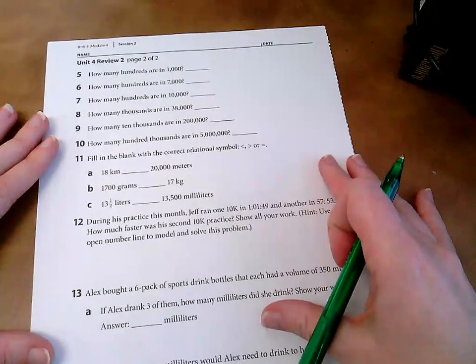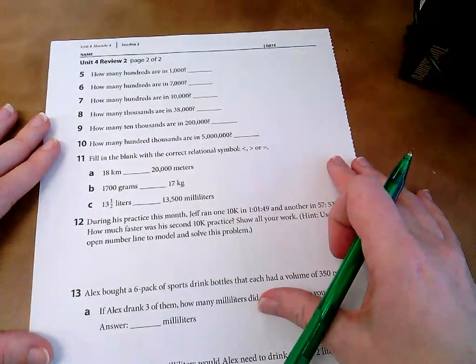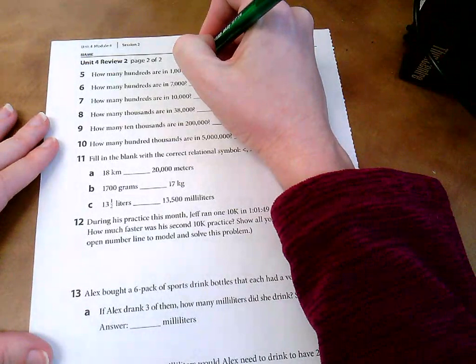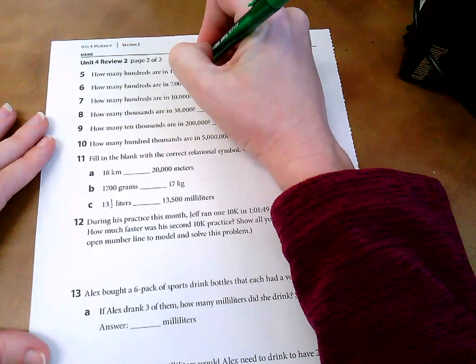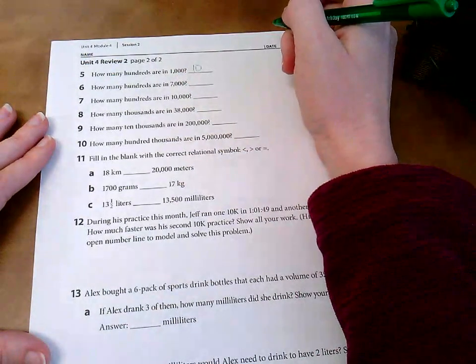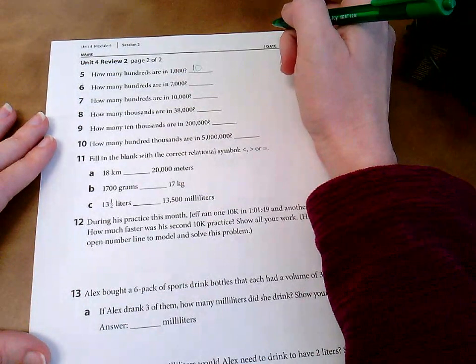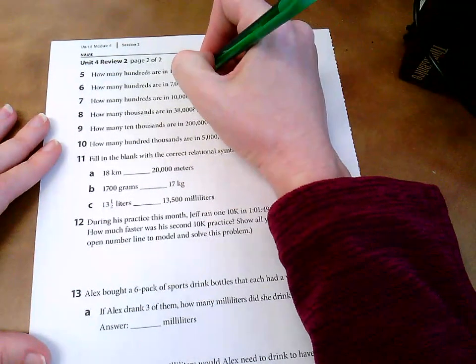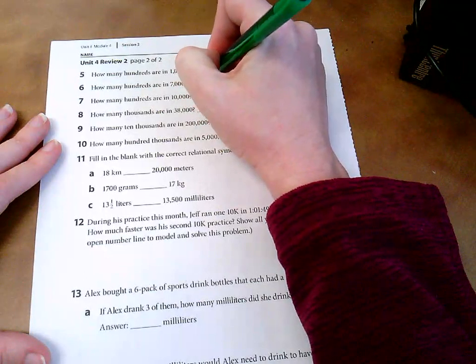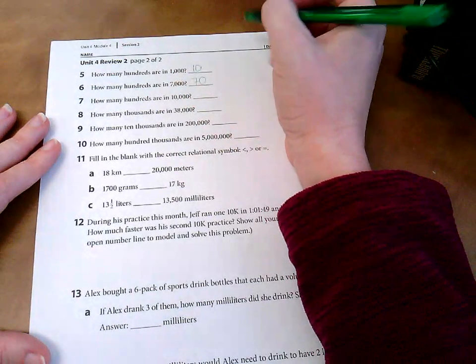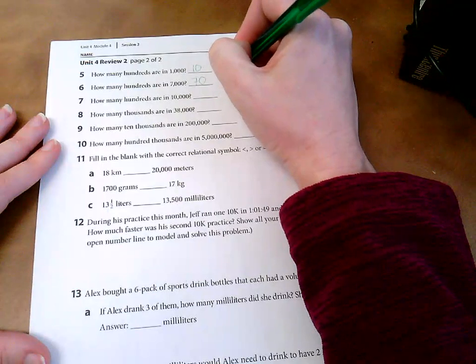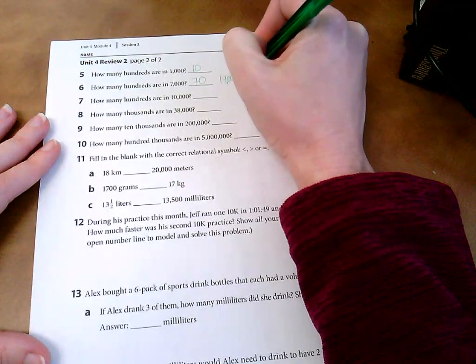Okay, let's check out the back. How many hundreds are in 1,000? Well, if I wanted to count by hundreds to 1,000, I would have to say 10 different numbers. 10 times 100 is 1,000. How many hundreds are in 7,000? It is 70. The other way to think of it is 7,000 divided by 100.